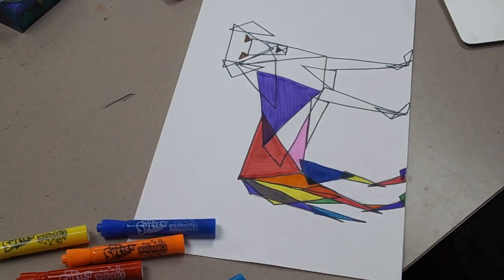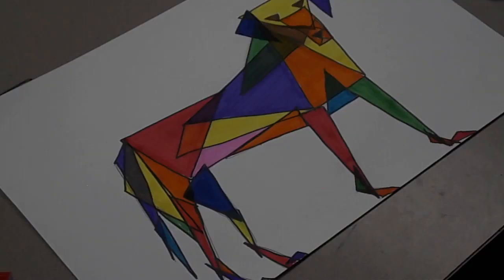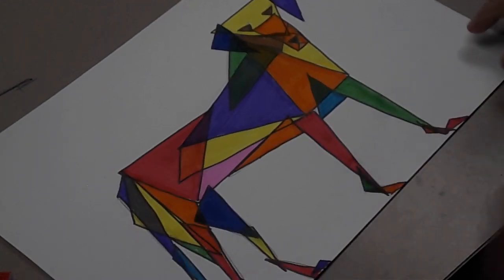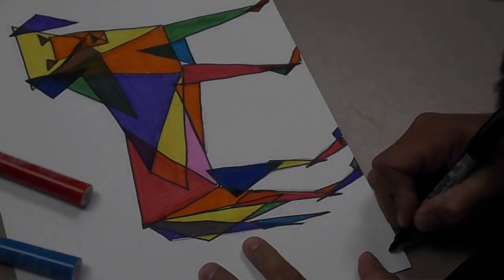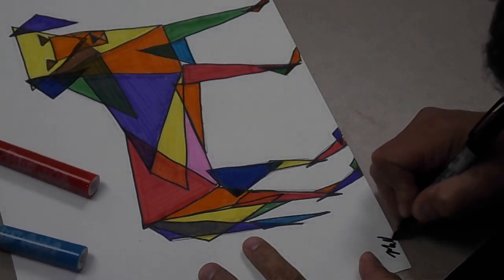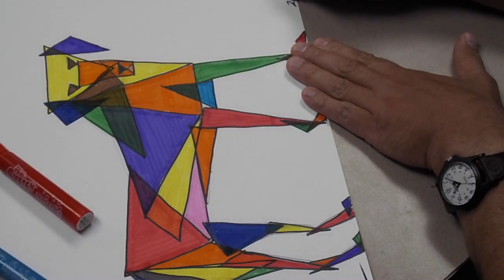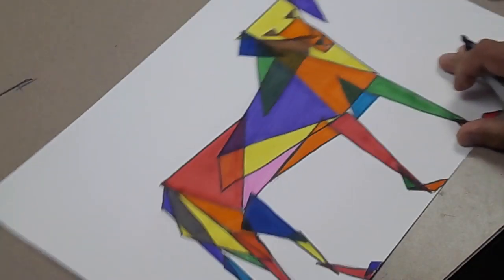Alright, so I'm going to stop this. I'll bring it back when she's all done. Okay, so there she is. It's geometric abstract Charlie. Pretty cool. So I'm just going to sign it. And there you have it.